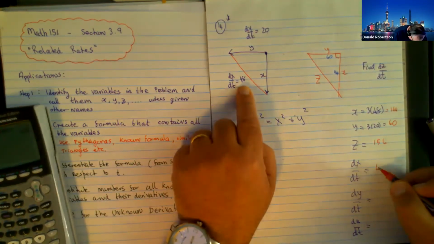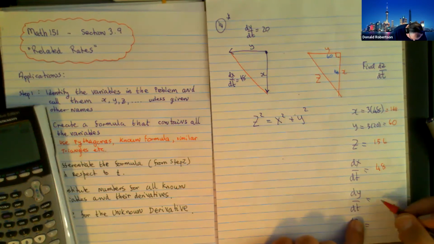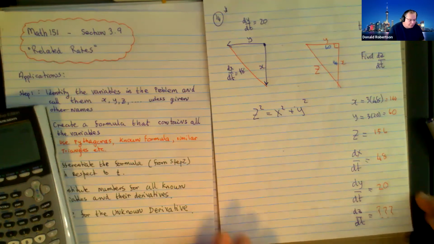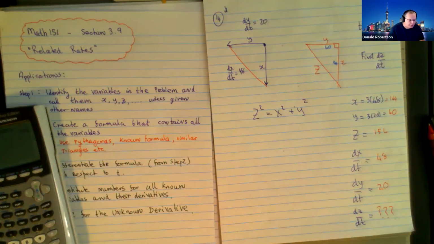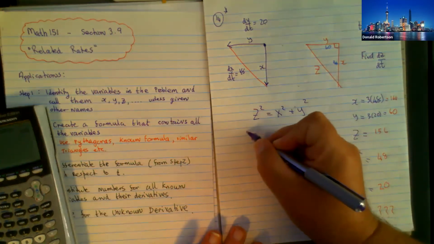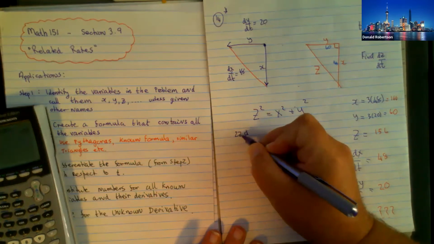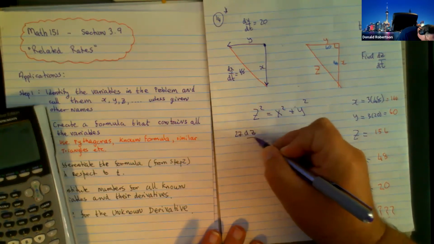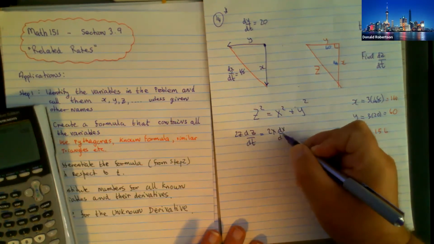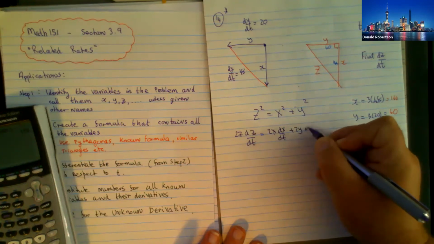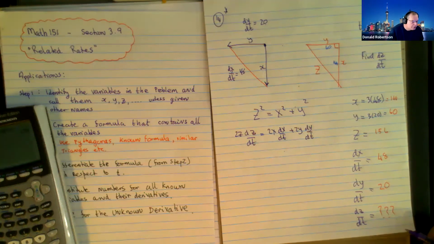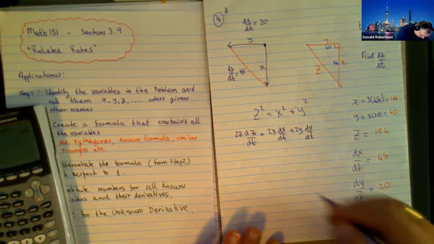dx by dt is 48 because you told me. dy by dt is 20, and we're being asked to find that one. Doesn't everything match? I know everybody except one thing. All right, so I know this is going to finish well. Differentiate now with respect to t. You get 2z dz by dt. You get 2x dx by dt. And you get 2y dy by dt. Not really that weird. Right, time to put in numbers.